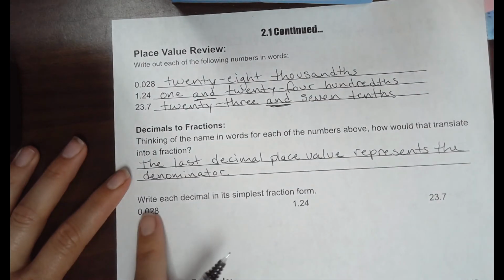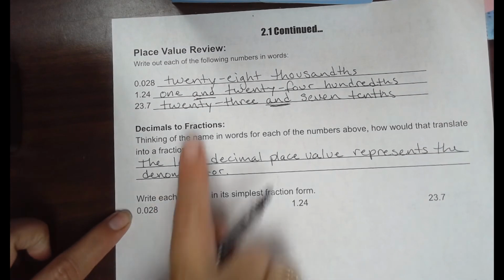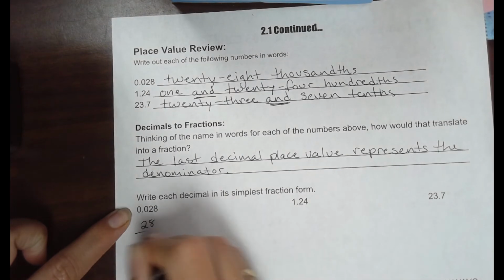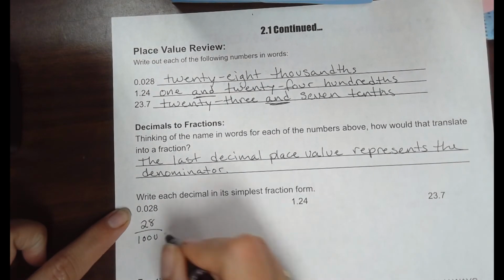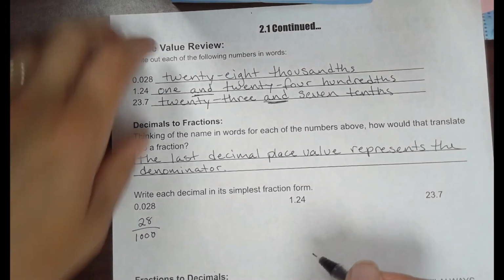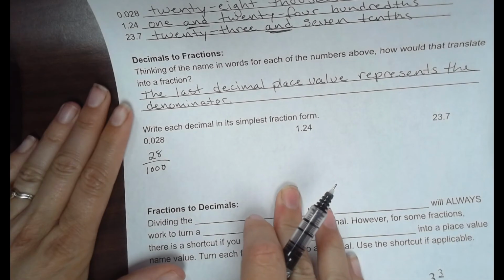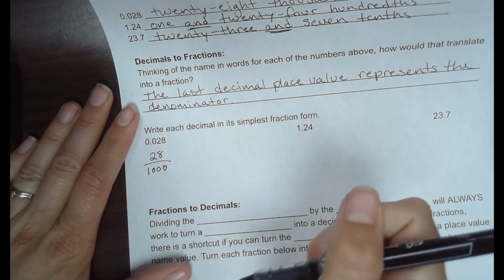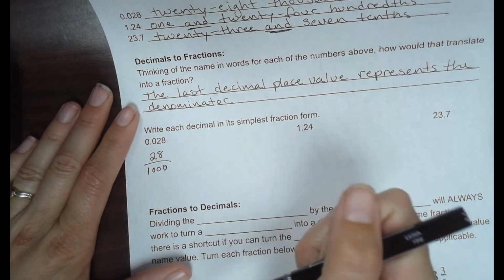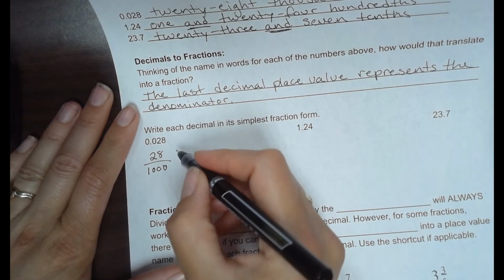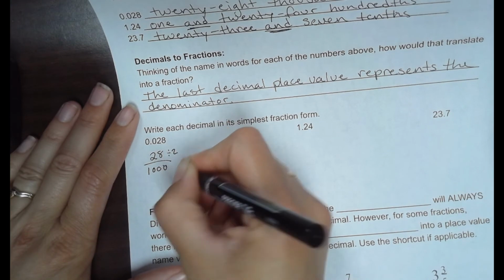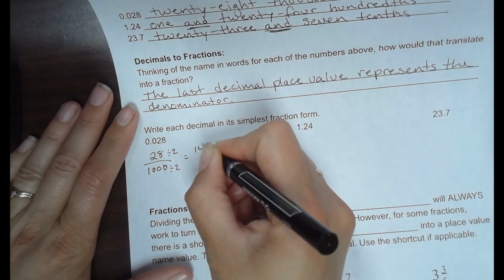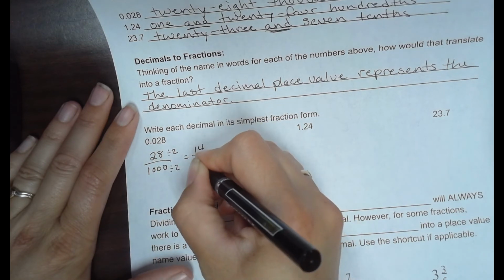So here it says write each decimal in its simplest form. So here's the word 28 thousandths. That means 28 pieces out of 1,000. Now it asks us to put it in simplest form. So after that, this is where we're looking for common factors, and we're going to reduce both of them by the same thing. So 28 and 1,000, a common factor, they're both even, so I'm going to divide by 2. If I divide 28 by 2, I get 14 over 1,000 divided by 2 is 500.